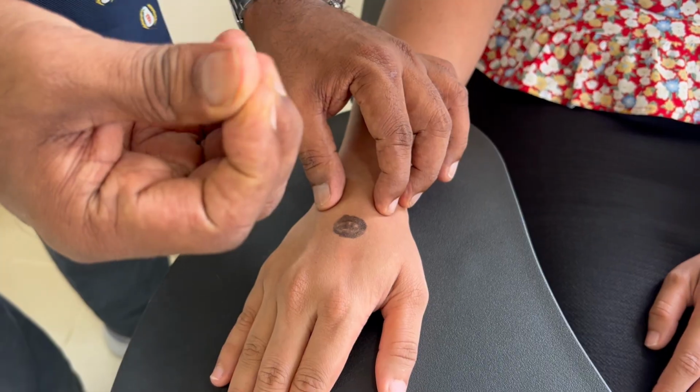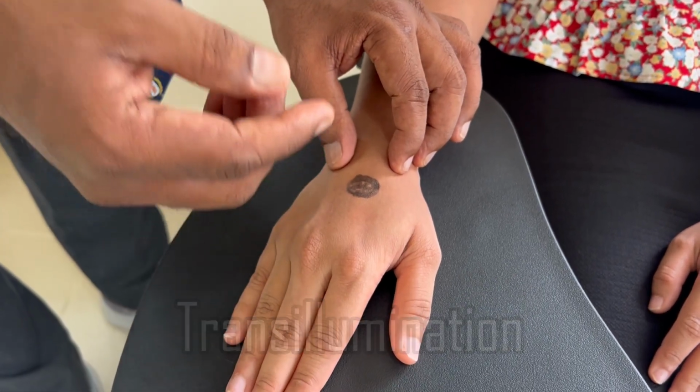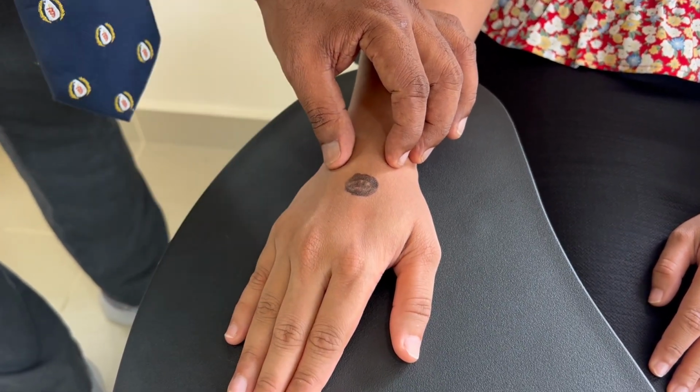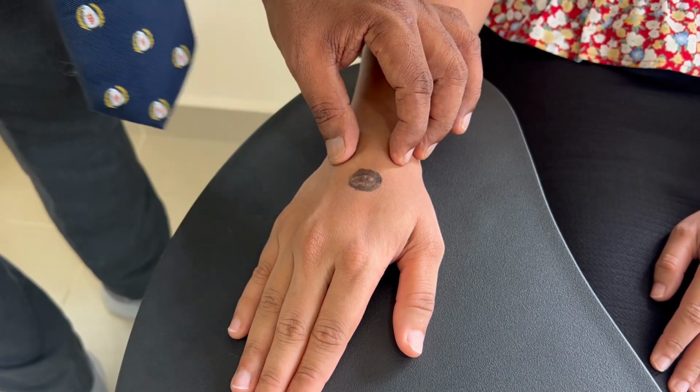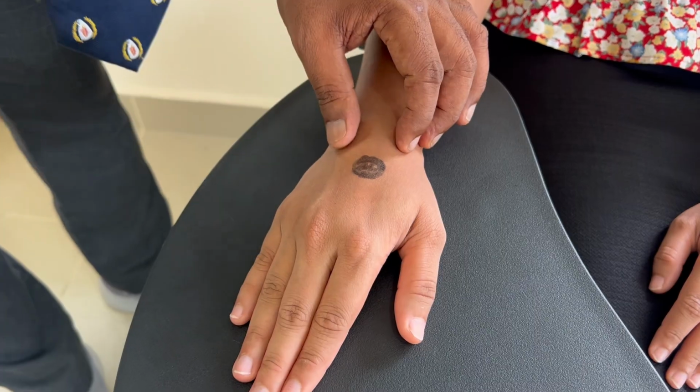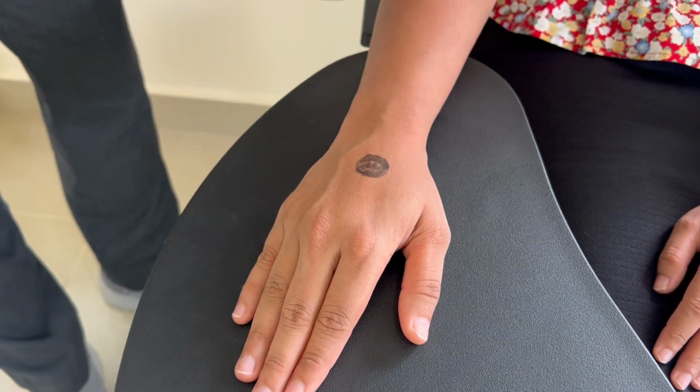So the next thing is transillumination. When the lump is fluctuant or cystic, we want to know whether it is clear fluid or not clear fluid. For that, the test is transillumination. For that, you need a torch.